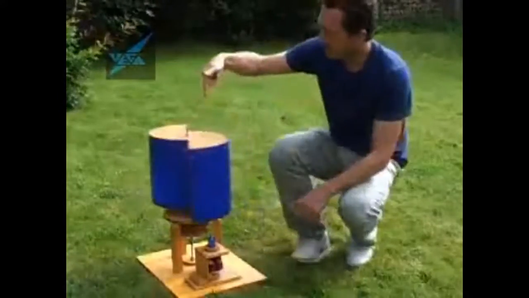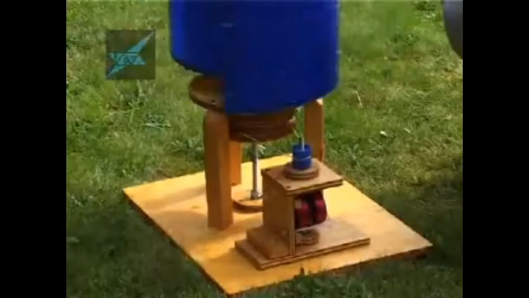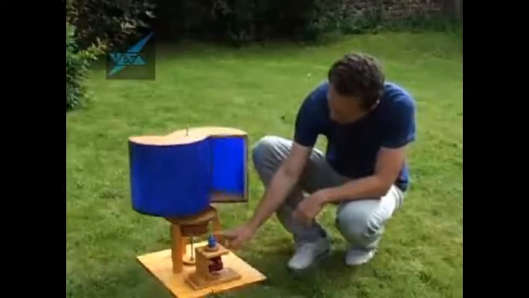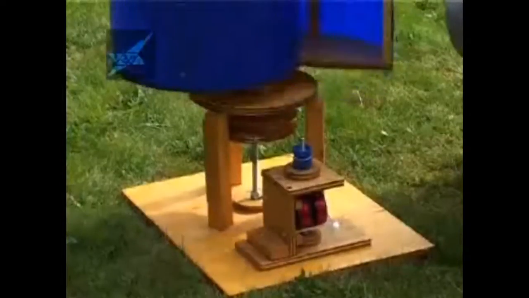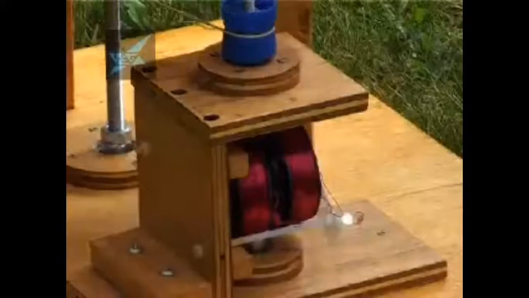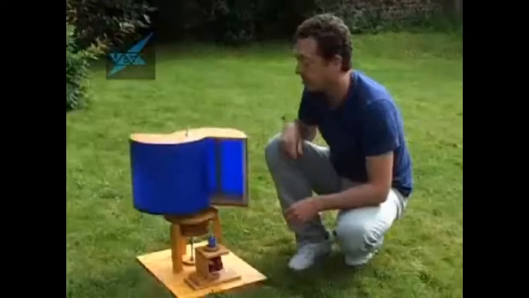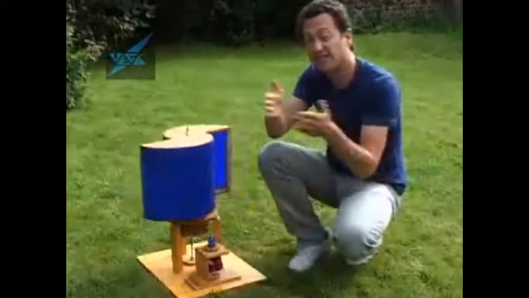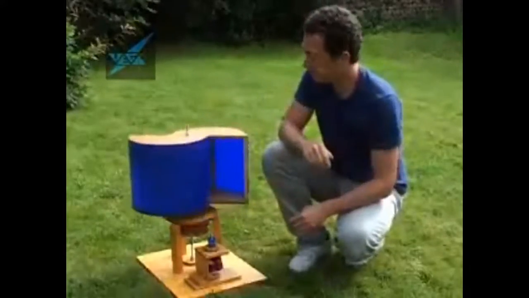On this particular example, you can see that the axle goes down to the bottom where it's joined onto a pulley here, and that drives the generator. And you can see as I turn it that it's producing electricity. It's a really nice way of generating electricity without having to steer the windmill into the wind.